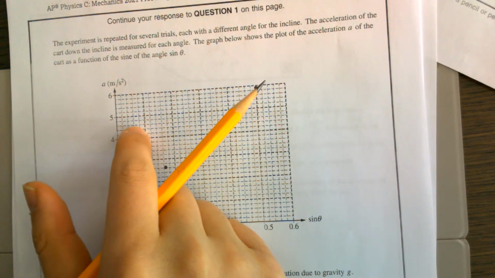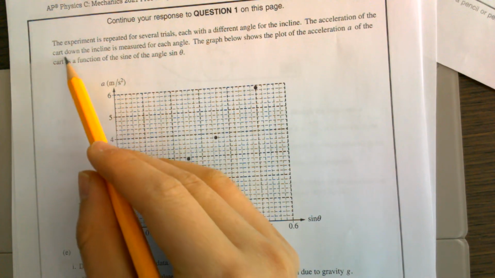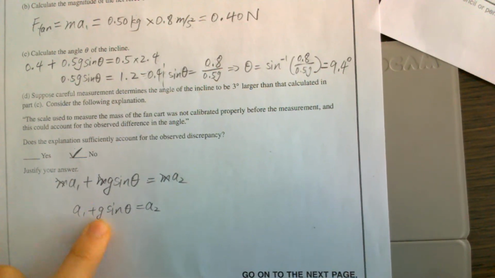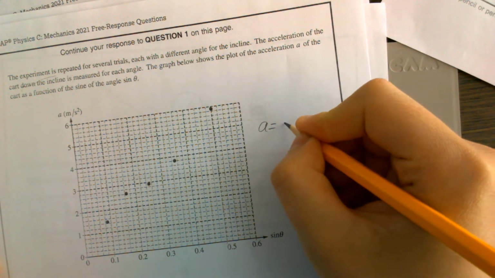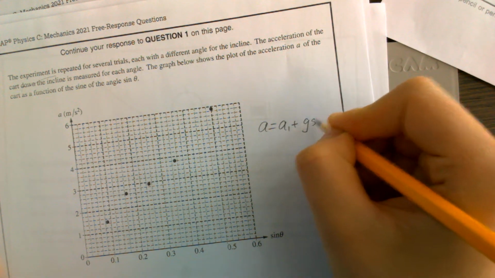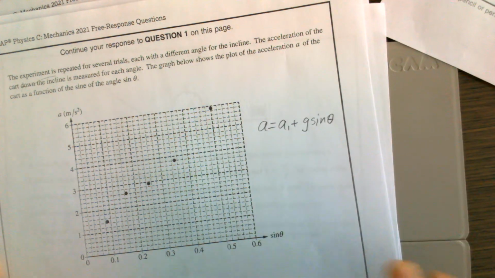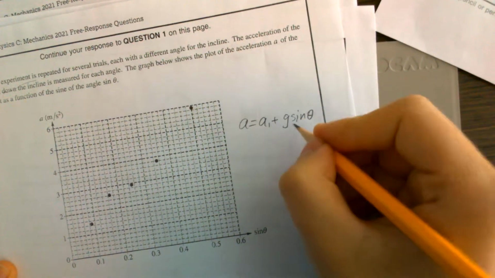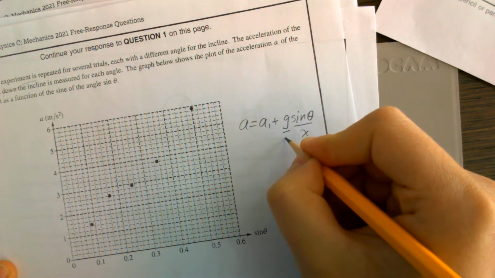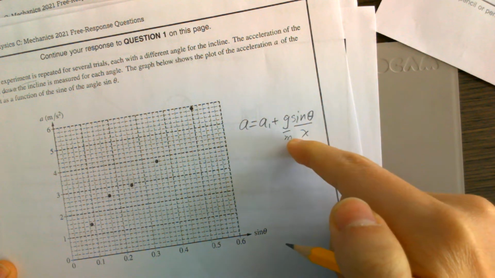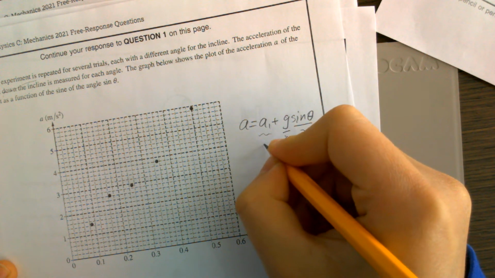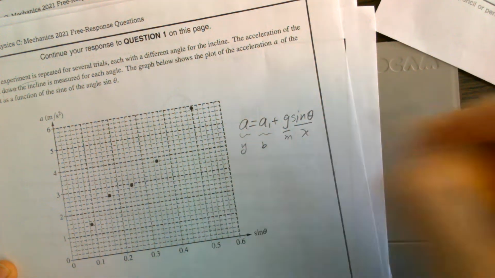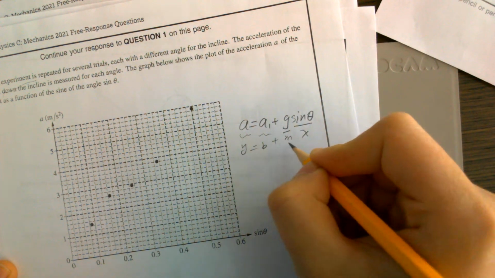So the acceleration down the incline, which is a2, from the equation we derived in part D, is equal to a1 plus g times sine theta. So if sine theta is x, then g is my slope, m. This is not mass, this represents slope. My a1 represents b. This is y, so y equals b plus mx.